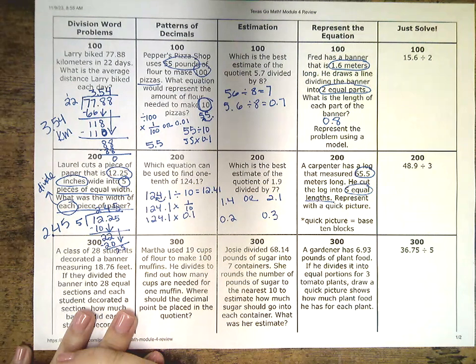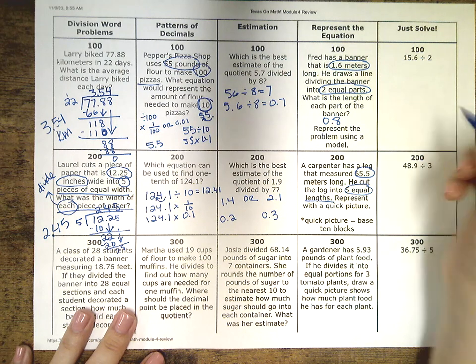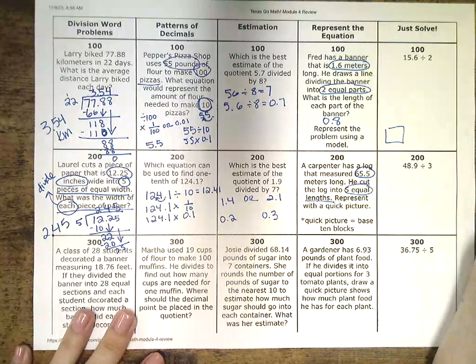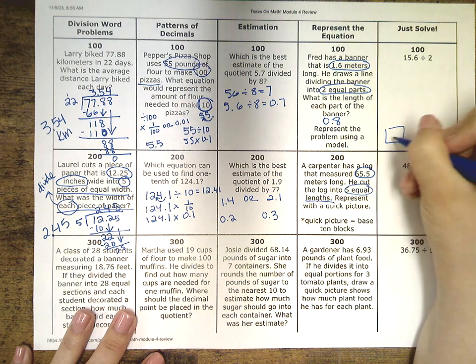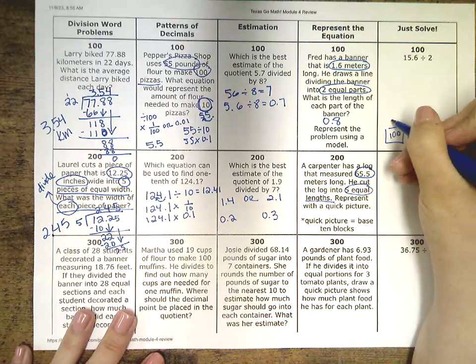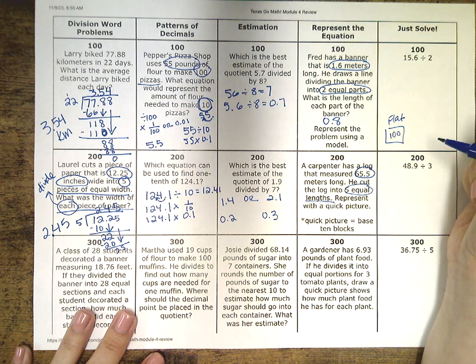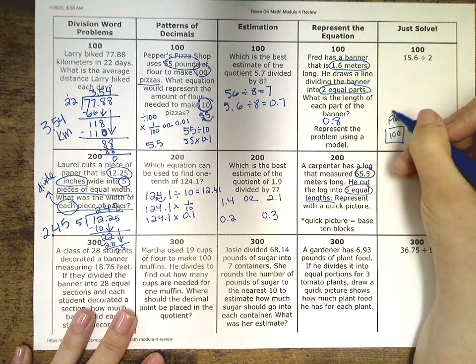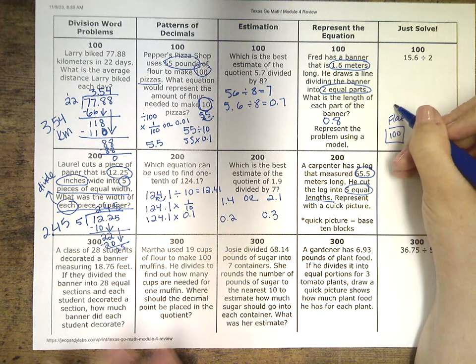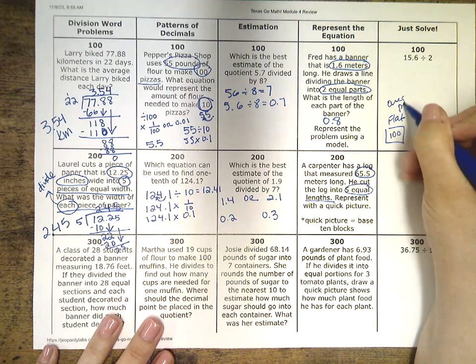So the way that I can set this up is I'm going to use base 10 blocks here. I'm going to draw a quick picture, which just means that I am using base 10 blocks in its simplest form. So a square means that I am using a flat or a 100, right? And in decimals, it represents the ones place.